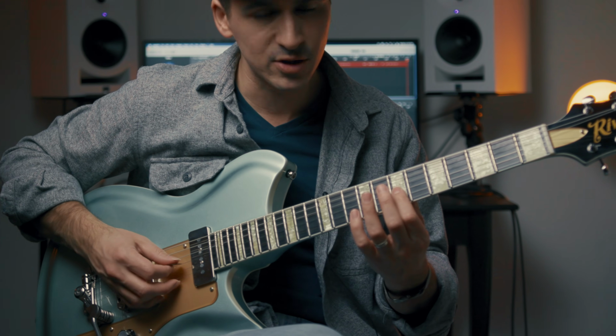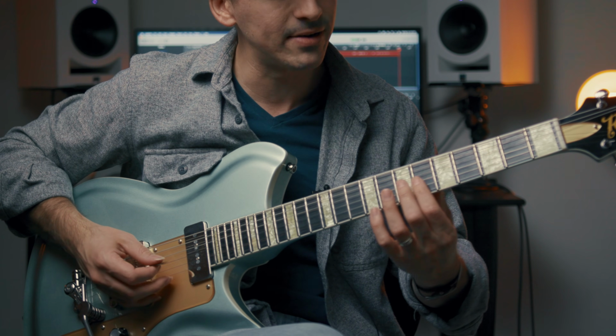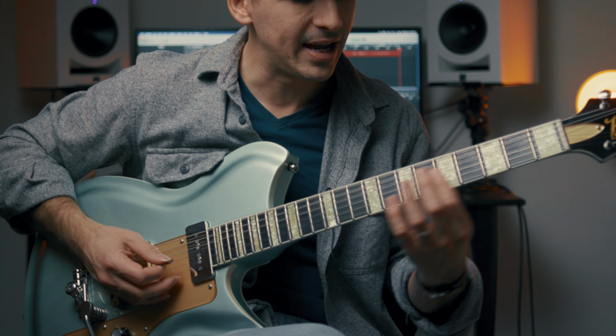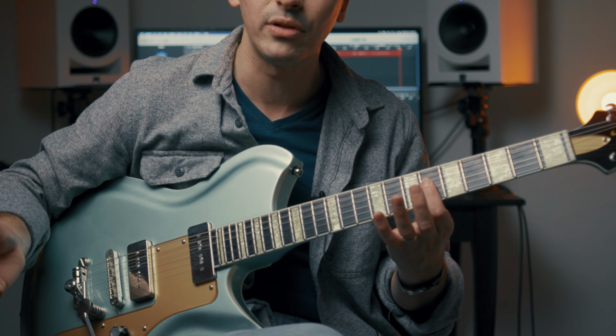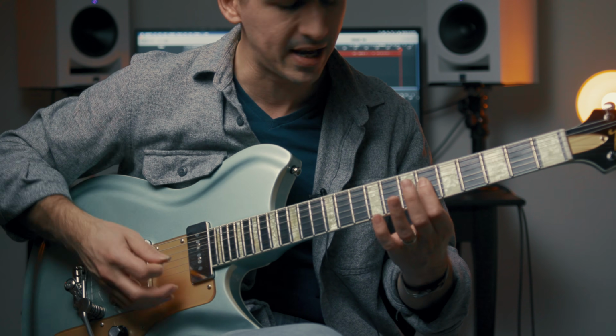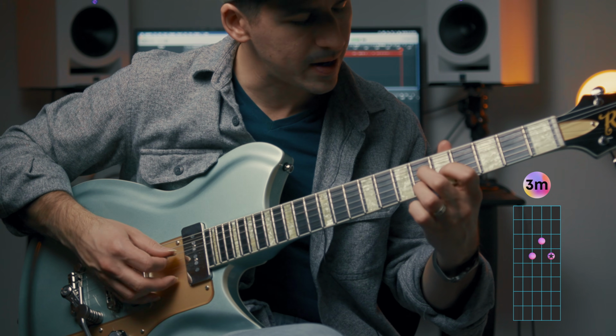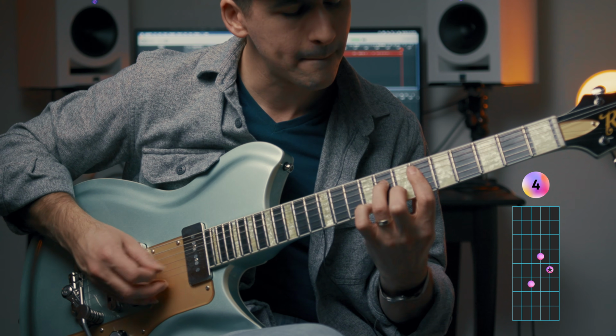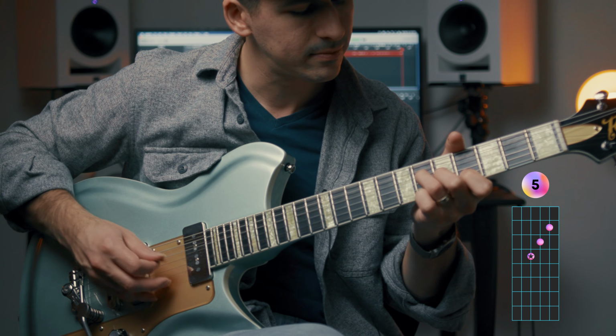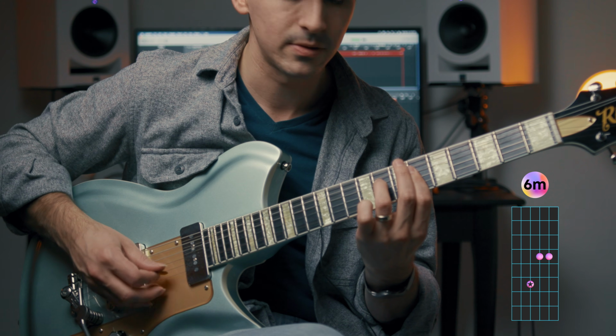But if you're utilizing these shapes, it doesn't matter what key you're in, you just slide to your root note. So if this is where we were at D and now we're sliding down to D flat, here is our home base, and then you just have to play your shapes from that home base. So again, 1, minor 2, minor 3, major 4, major 5, to our minor 6.